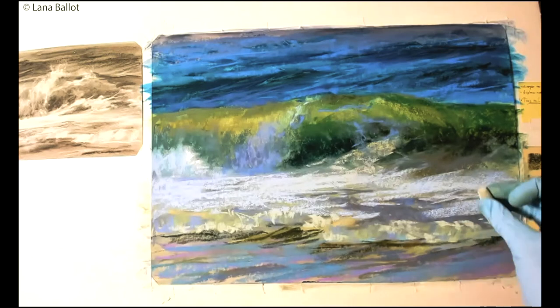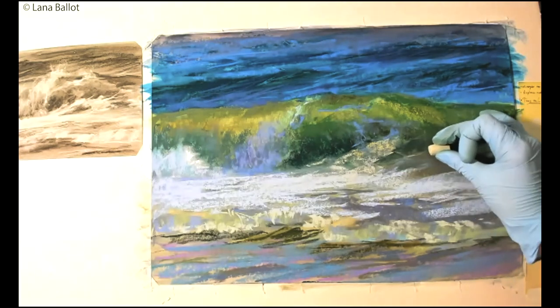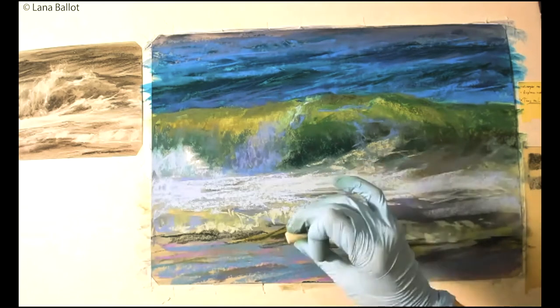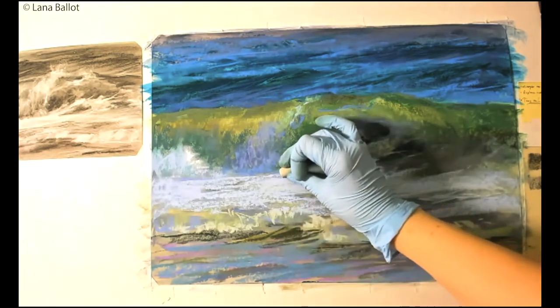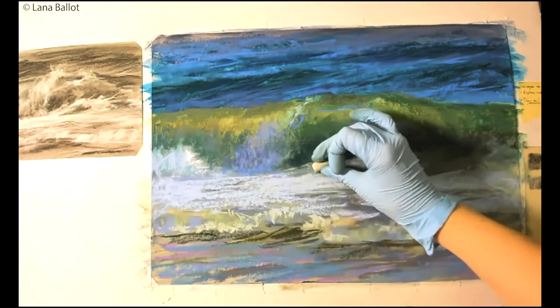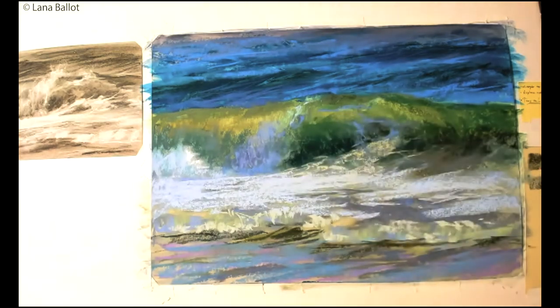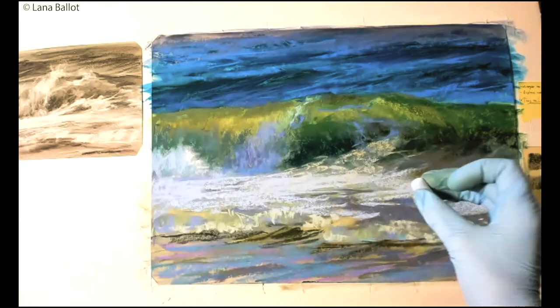And there are also more colors in soft pastels. So at this point, soft is definitely a winner. And I think I got too much going on here and it should be connected. And let's do that.